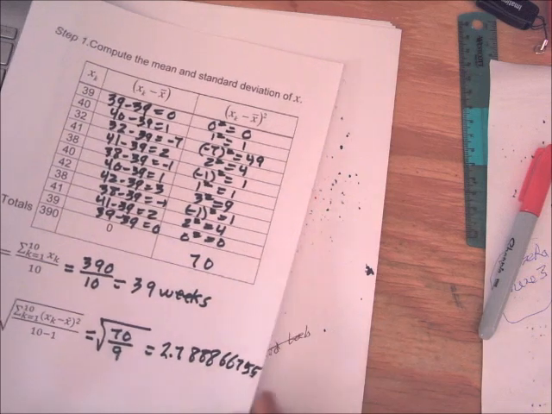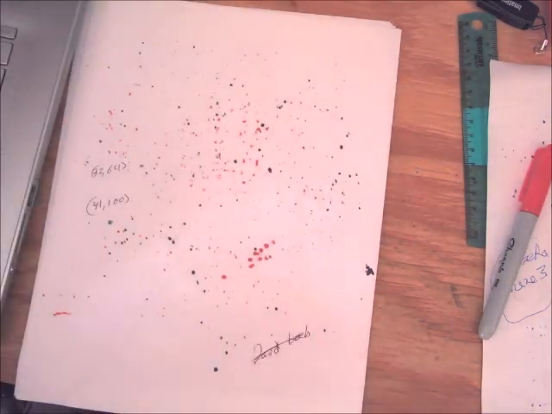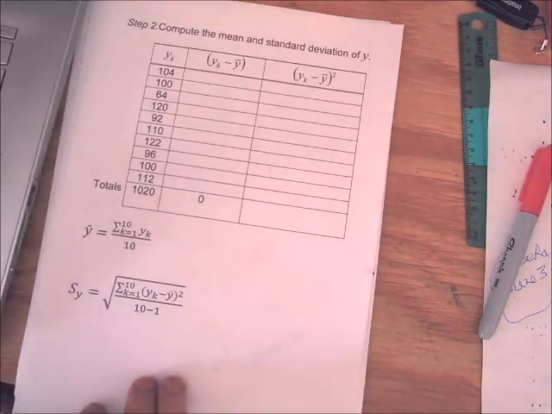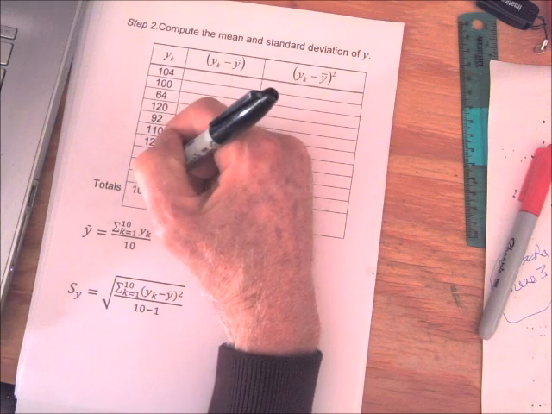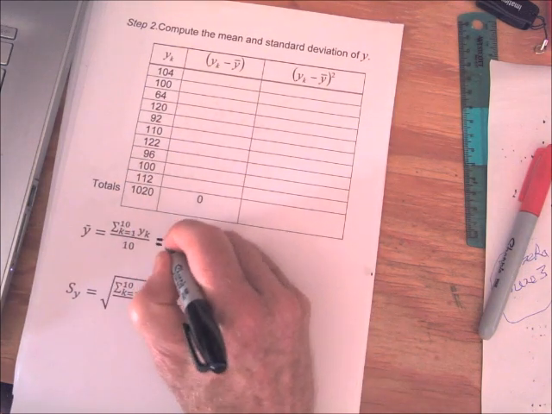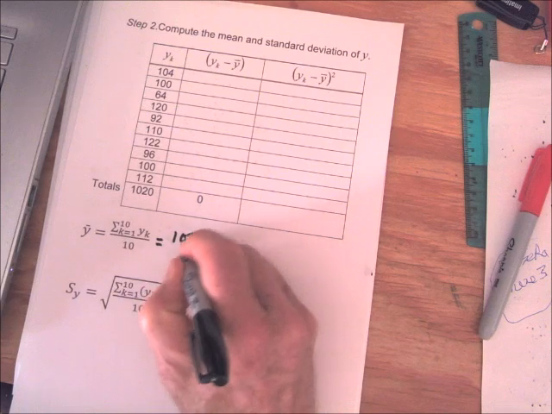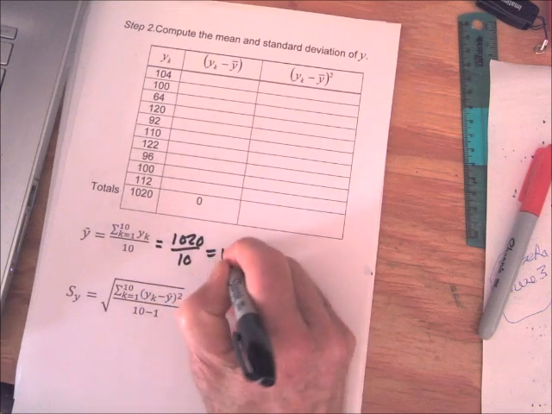Okay, so that's the mean and standard deviation for x. And then we have to do the same thing for the y variable. So these are the y values. I add these up, got a total of 1020. So the mean for y is 1020 divided by 10, which is 102.